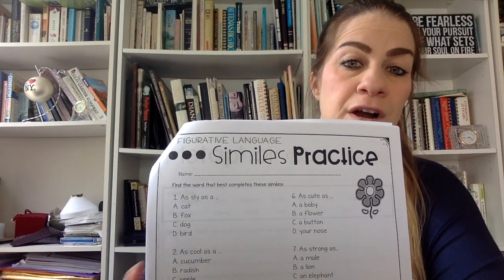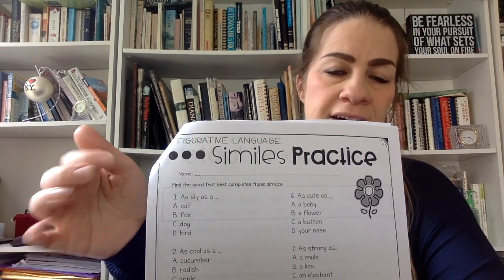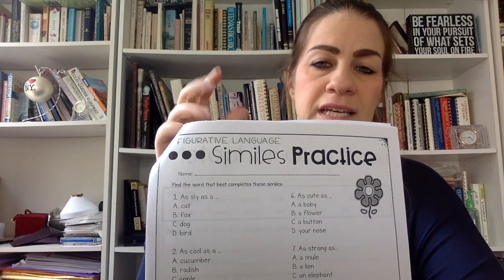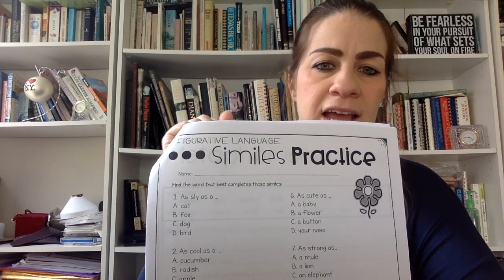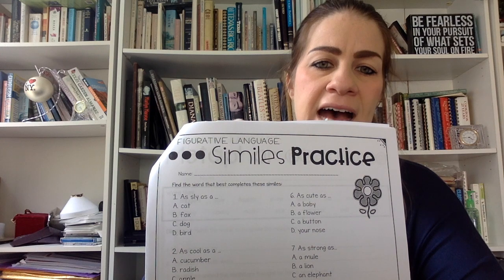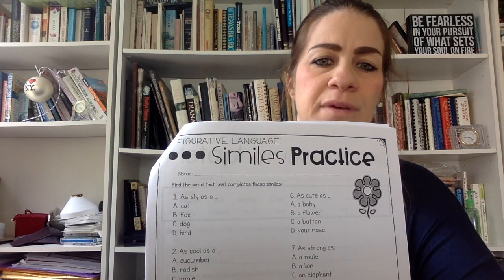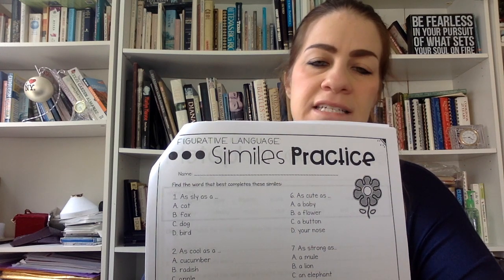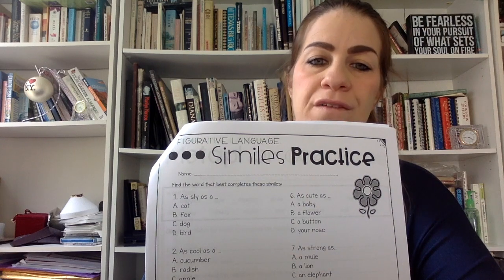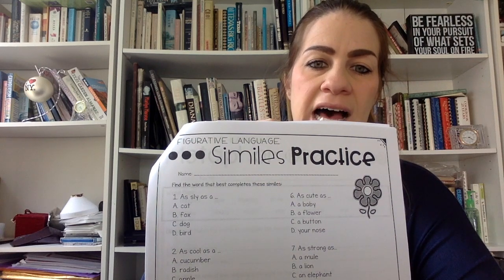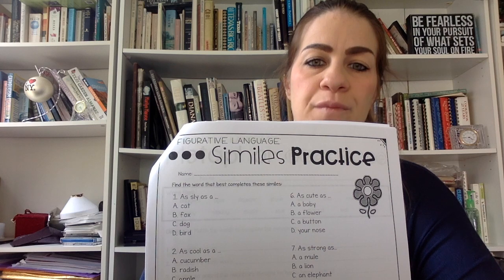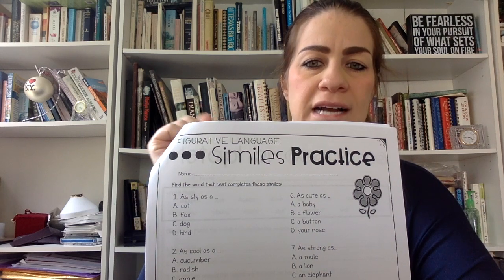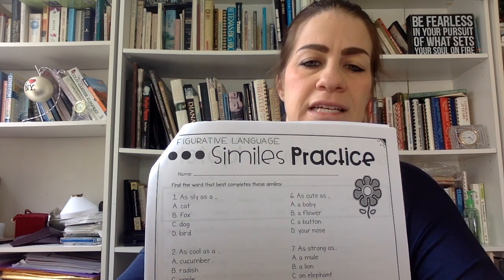This is one of the first practices that I have, similes. So remember, simile is using like or as. And so for number 1, it says as sly as A, cat, B, fox, C, dog, D, bird. So you have to think which one of those animals is sly and circle it. Which one would make the most sense? So you can continue practicing for figurative language similes.